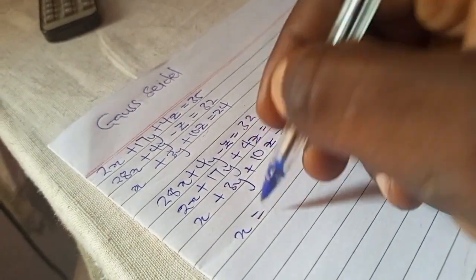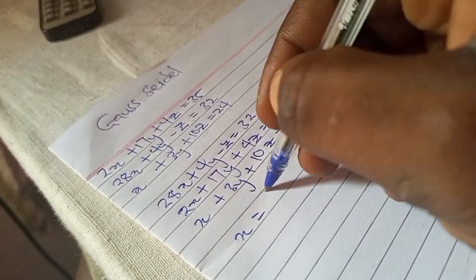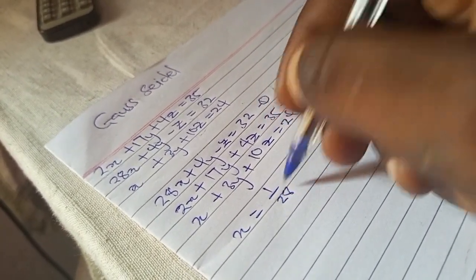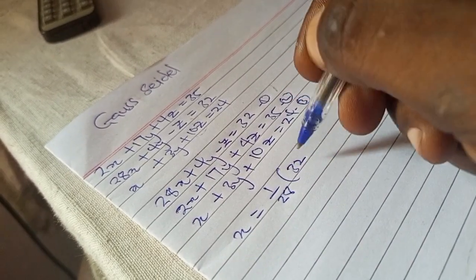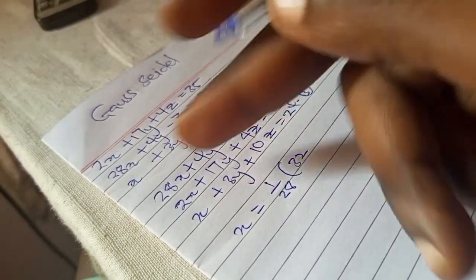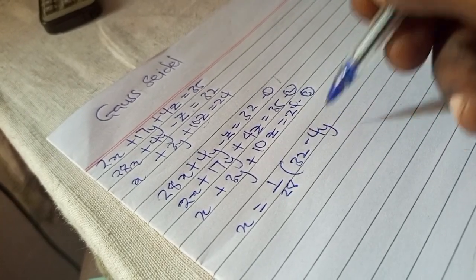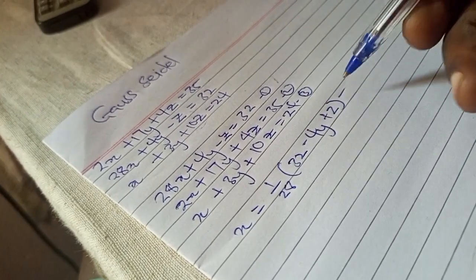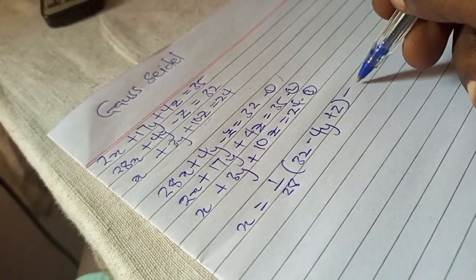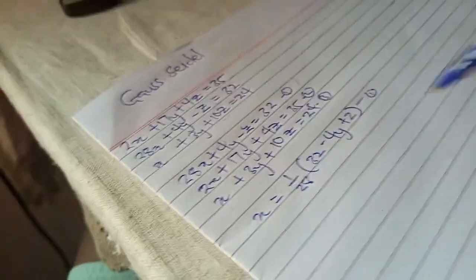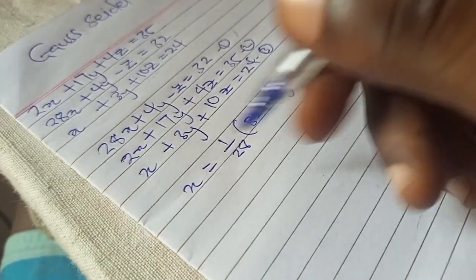So x is equal to 1 out of 28, open bracket, 32 minus 4y minus z. Okay, so the next one is for 17.